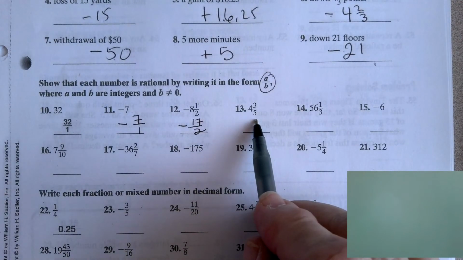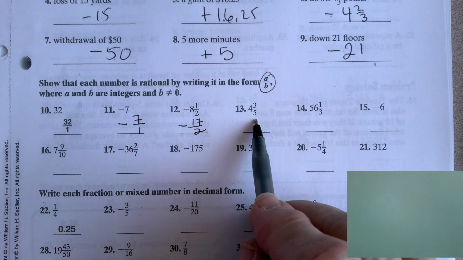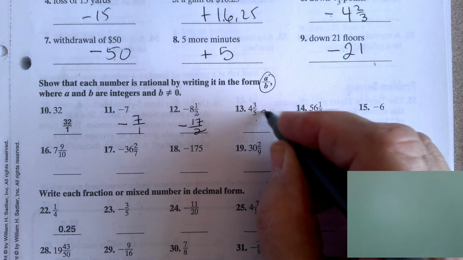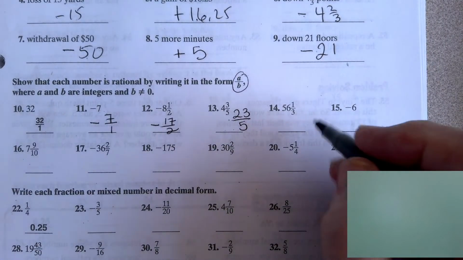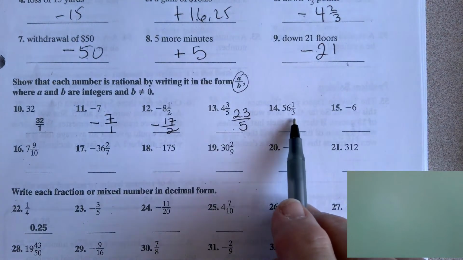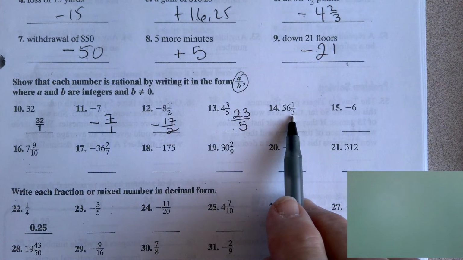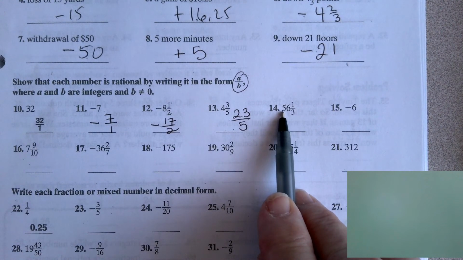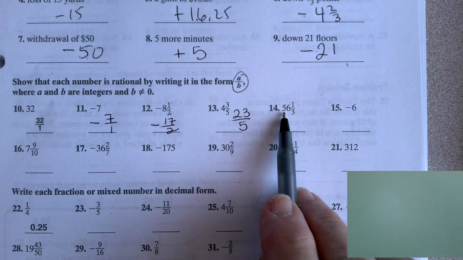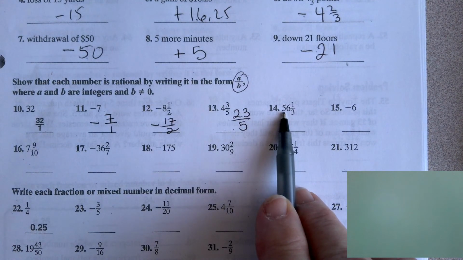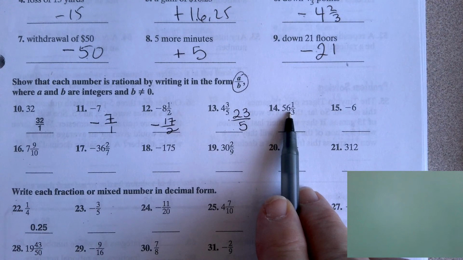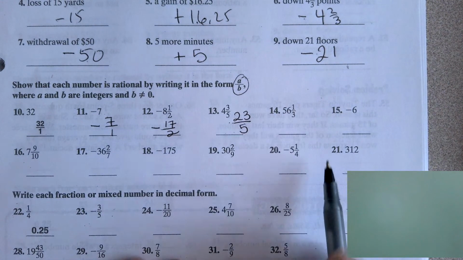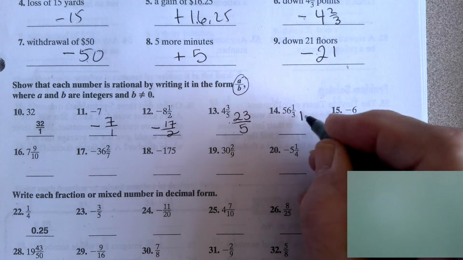Then what is this one going to be? 23 over 5. This one's going to be what? Listen carefully because you can get this. 3 50s is 150, correct? And then 3 8s is 18. So what's 150 and 18? 168. 168 plus one more. 169.